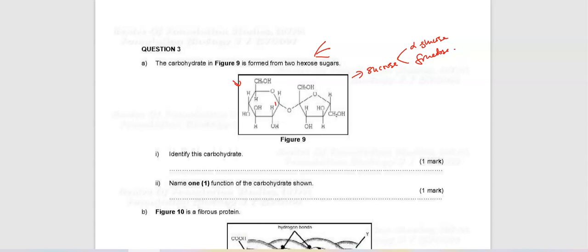For fructose, the structure seems to be a 5 carbon sugar, but it is actually a 6 carbon sugar. For fructose here, carbon number 1 starts here: carbon number 1, number 2, number 3, number 4, number 5, and number 6.